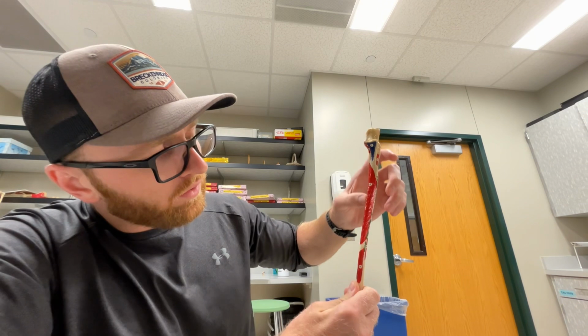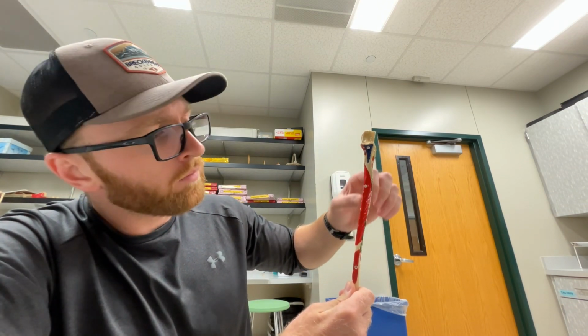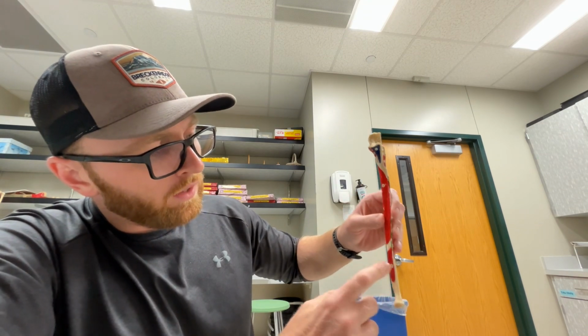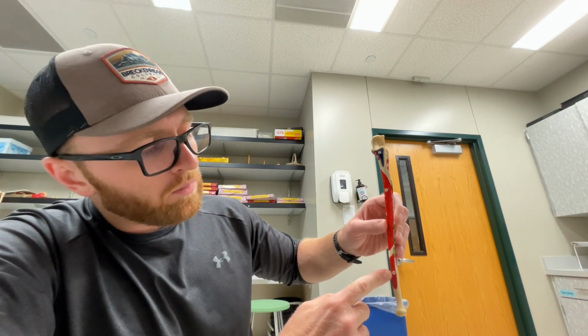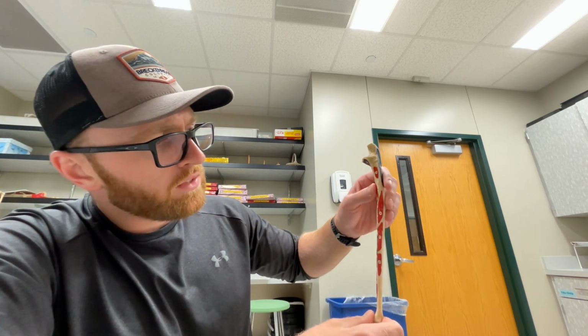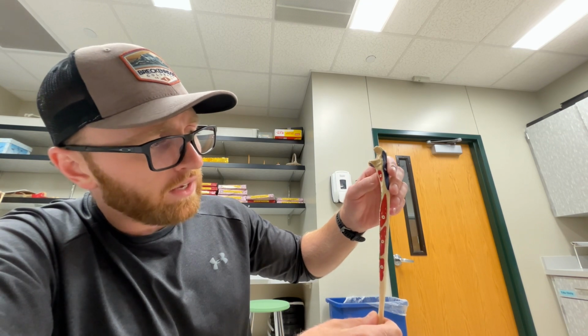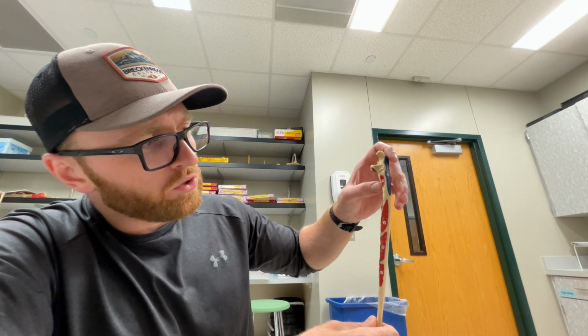Moving even more distally, we have the flexor digitorum profundus originating here. And then on that distal anterior portion of the ulna, we have the pronator quadratus originating here. So we're going to rotate and we are going to look at that lateral side of the ulna. So originating here on the proximal end, we have the supinator muscles.